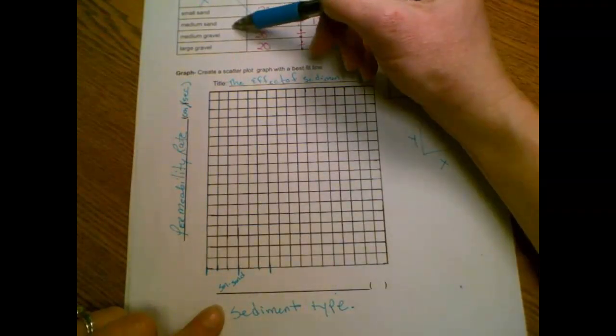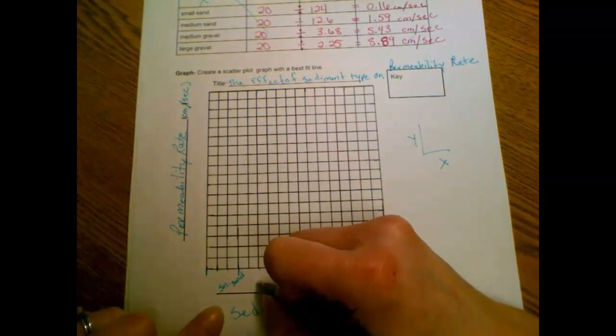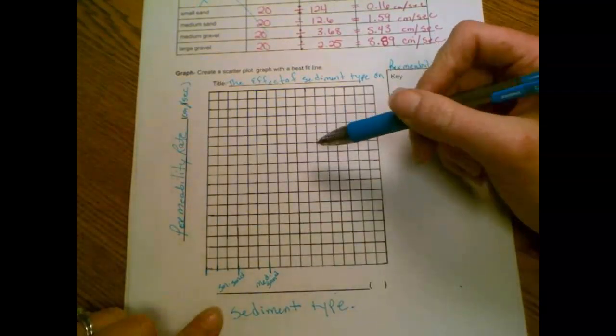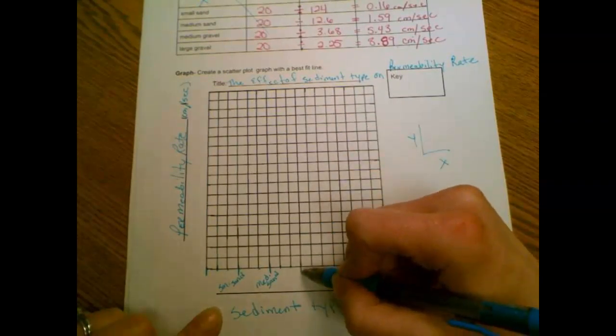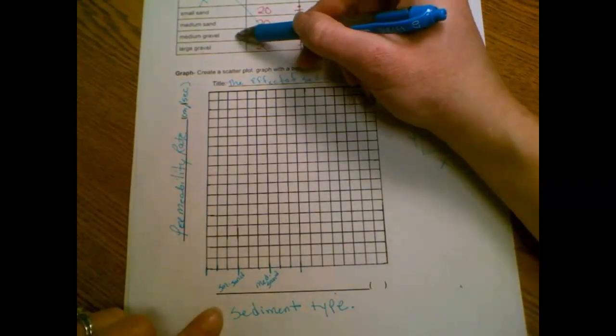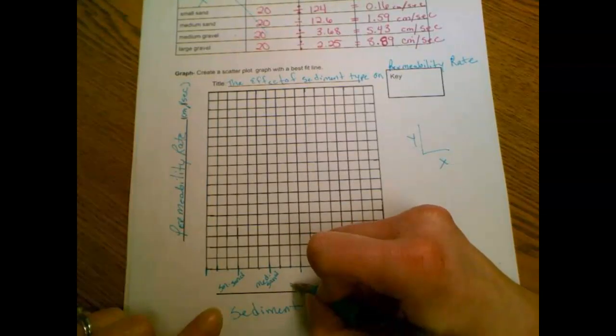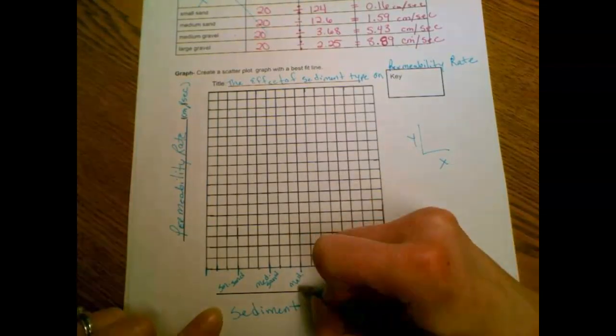And next, we're going to do medium sand size. So medium, and I'm just going to abbreviate medium sand right here. And then I'm going to space it out 1, 2, 3. I'm going to go here. And now I'm going to look at medium gravel. Medium gravel.